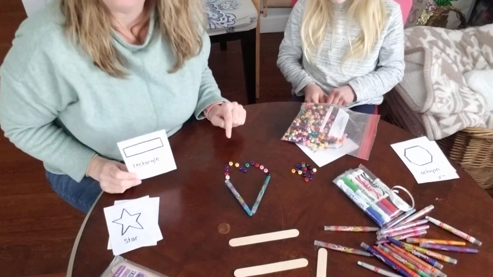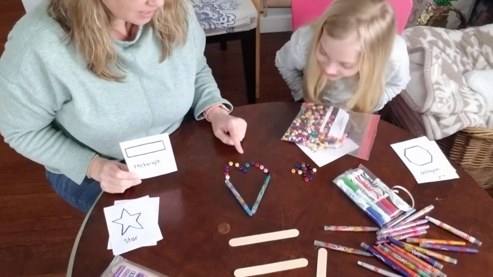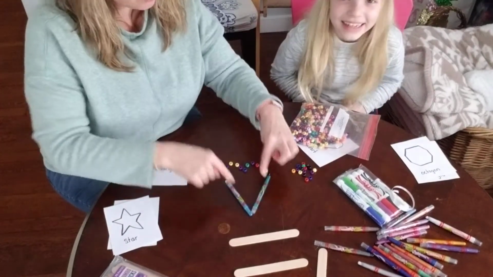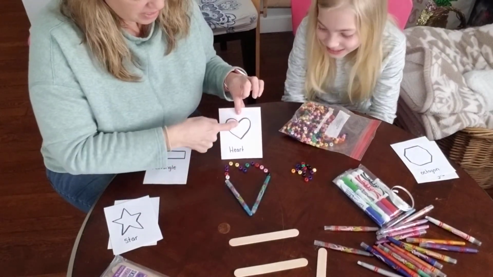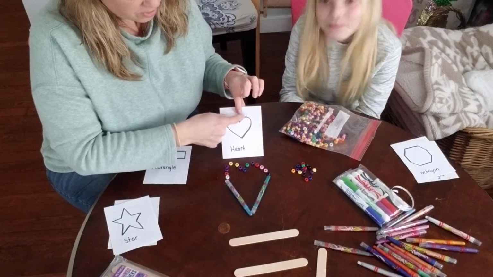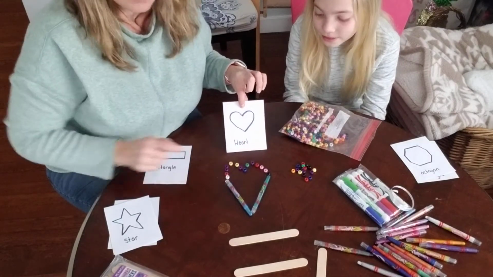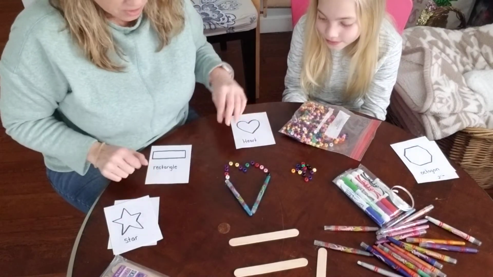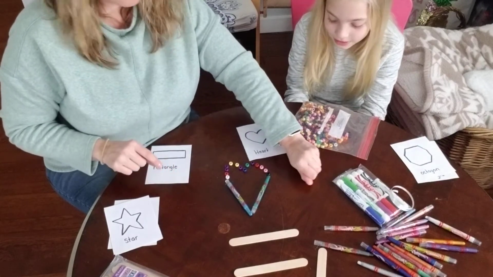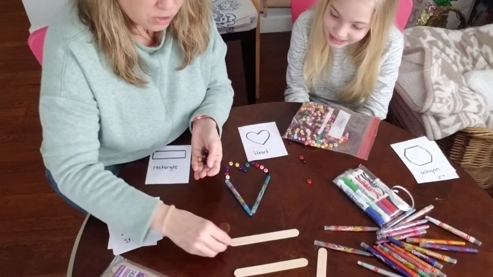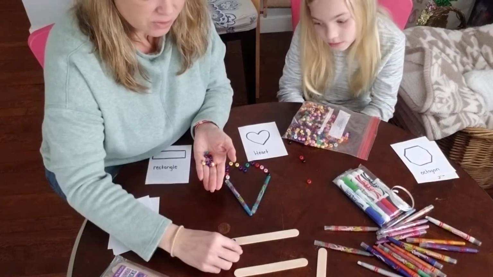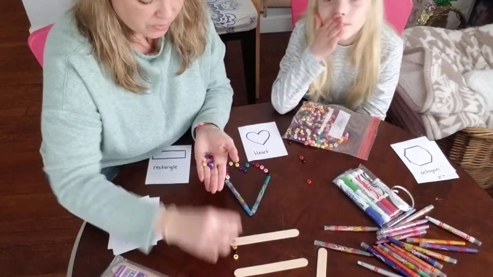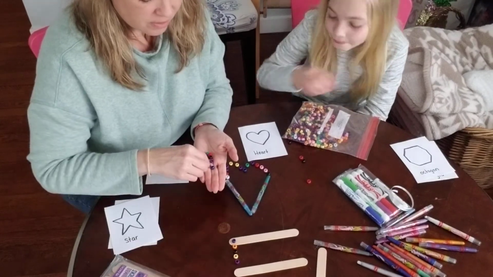Oh, Landry finished her heart. Can you see it? It looks great. It has the 2 straighter lines where it's straighter at the bottom, and she made the top part of the heart where the lines are curved with beads. You guys could try that at home too. I'm going to borrow some of her beads, and I'm going to make my rectangle. You can mix and match these materials in order to build your shapes.